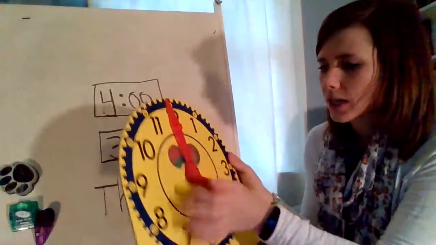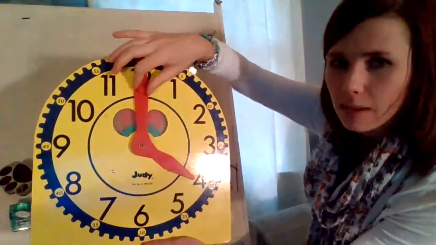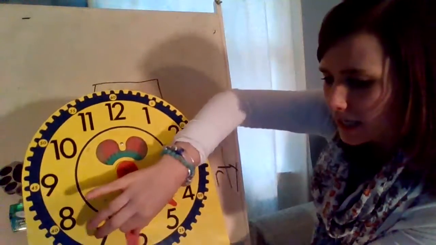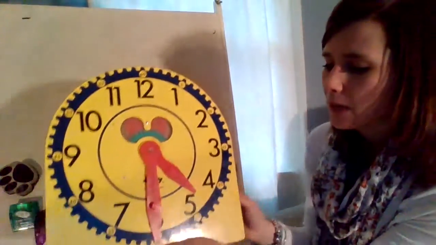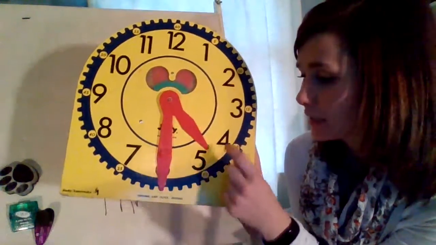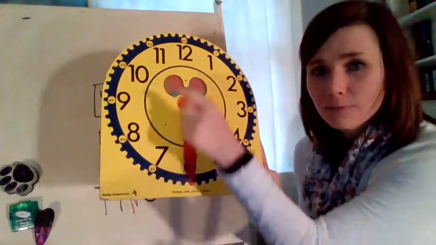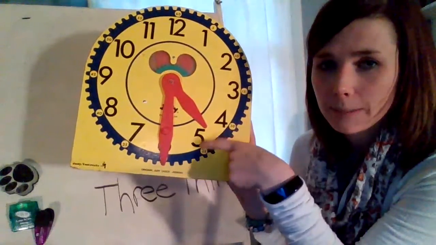Oh, great question. How do we make 4:30? You're going to grab that big minute hand and bring it down to the 6, halfway around the circle, and now it is 4:30. The hour hand is in between the 4 and the 5 because it's halfway around the circle.